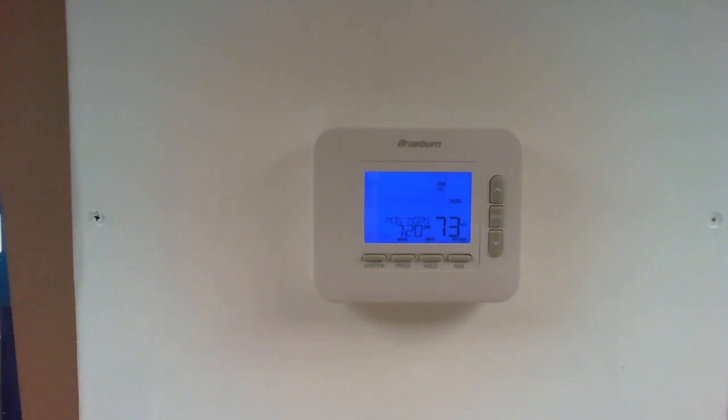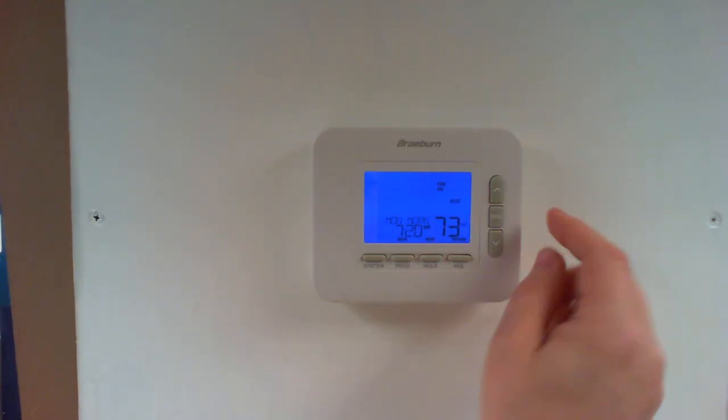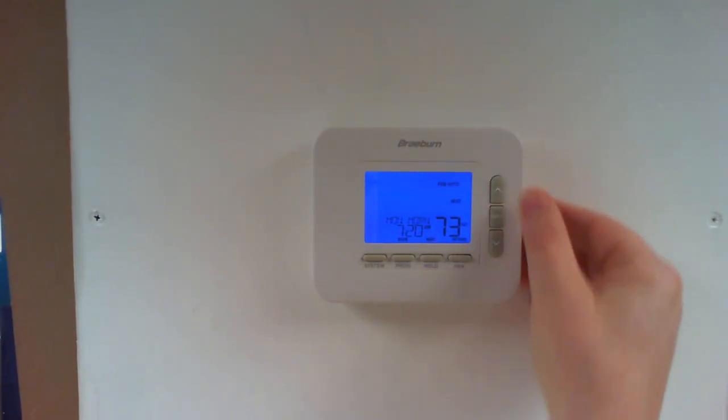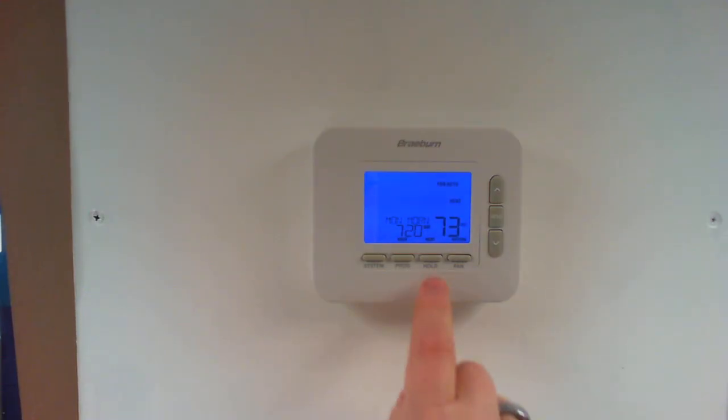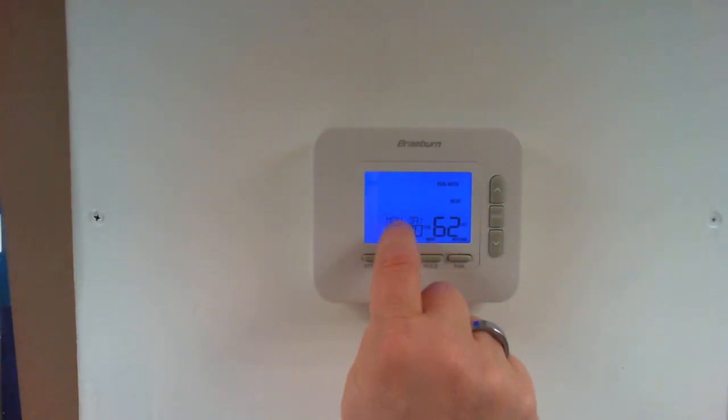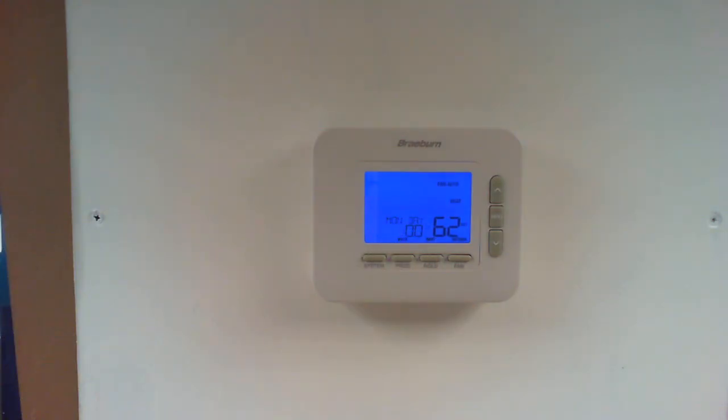Maybe you like that. Maybe that's not for you, but you can at least make that adjustment here. So we're going to leave that on auto. Then when you press next, it takes us now to the Monday day program. So the day program will come after the morning program.